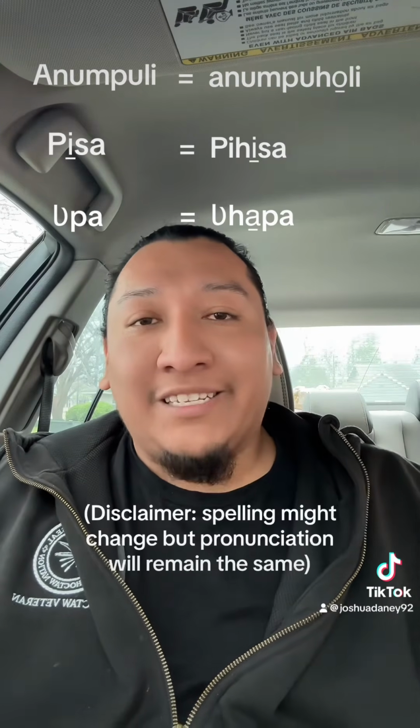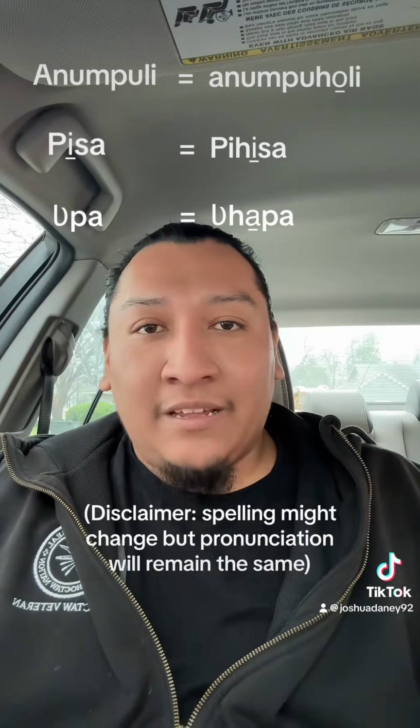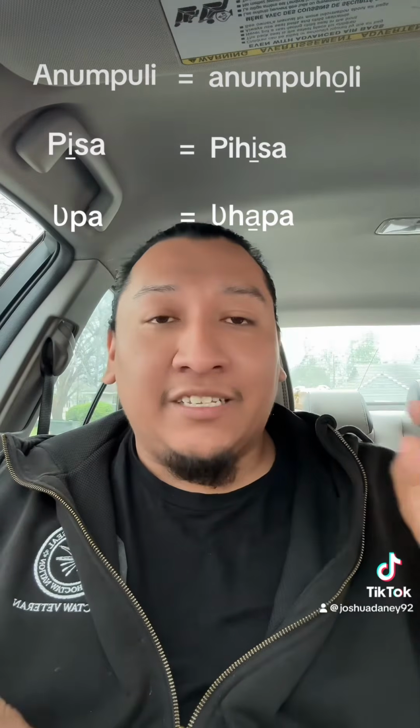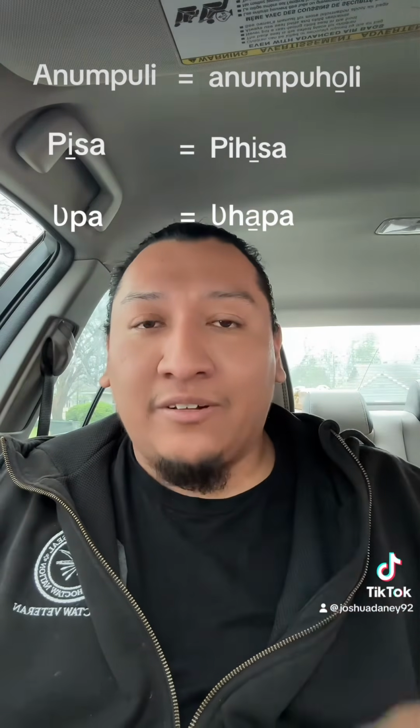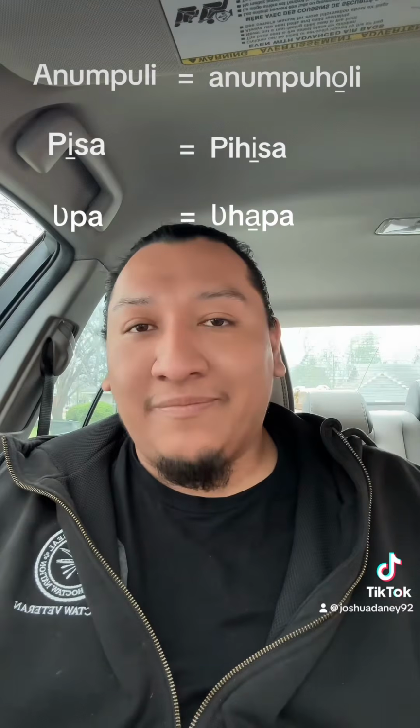And so remember, the second to last vowel, find it, and then add H and the nasalized version of that vowel. Then it becomes the continuation of that verb. So I hope this helps, and I hope you use it.